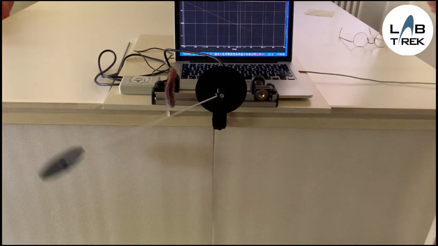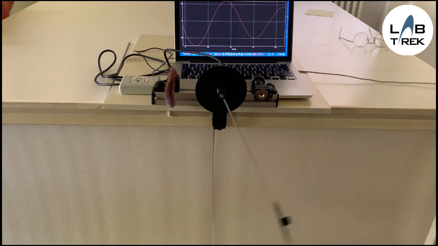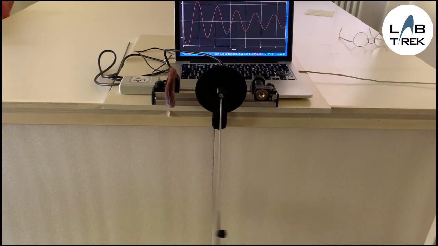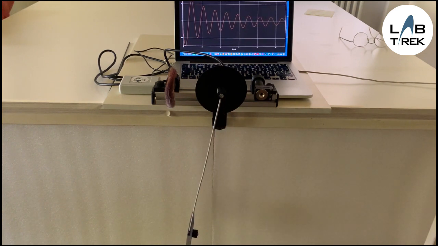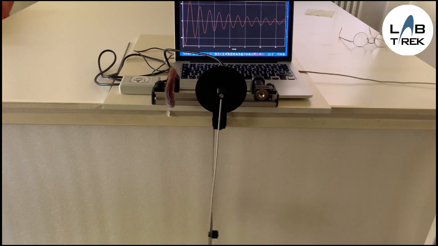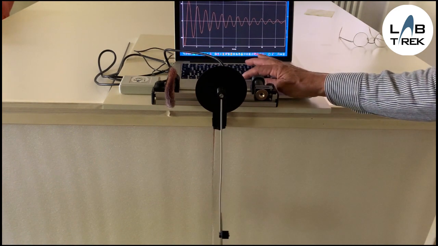LabTrek presents a new equipment for studying the oscillations with smartphone or tablet real-time acquisition. Data can be exported for further analysis in Excel or plain text format. The device is connected through Bluetooth and does not require Wi-Fi network or internet connection.